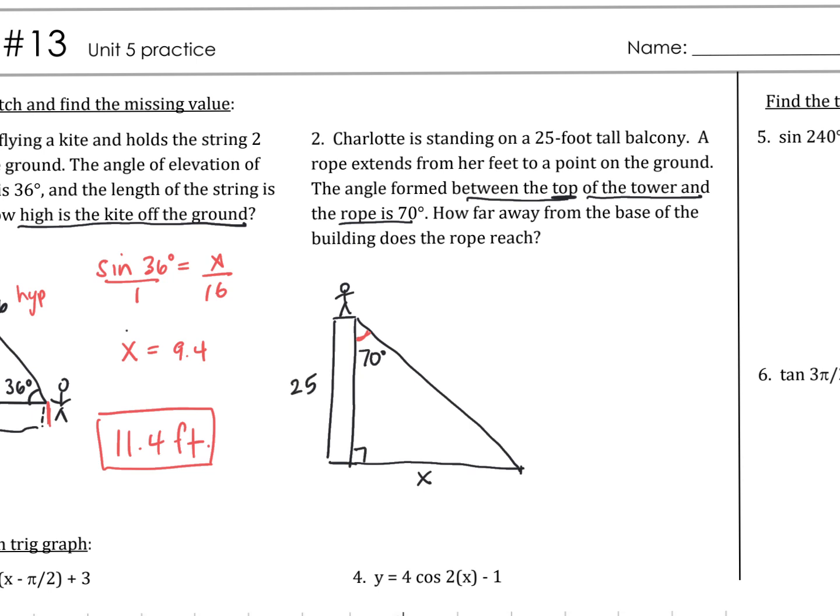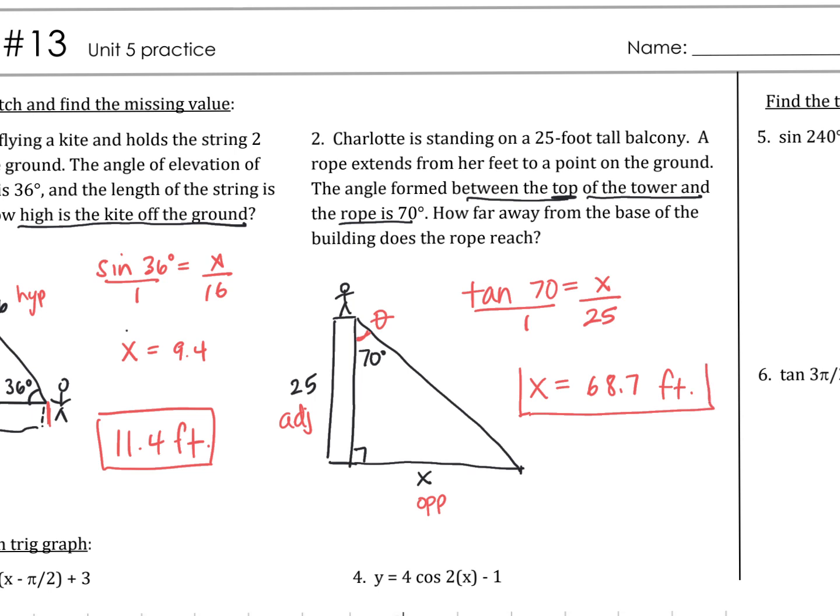So what we're looking at for this is we have our theta here. This is the opposite. This is the adjacent. So we are using tangent. Tangent of 70 equals opposite over adjacent. Again, we can cross multiply here, and we are going to get 68.7 feet. That is the distance down here for the rope, how far away that is.